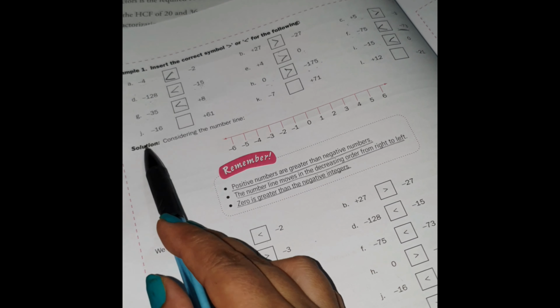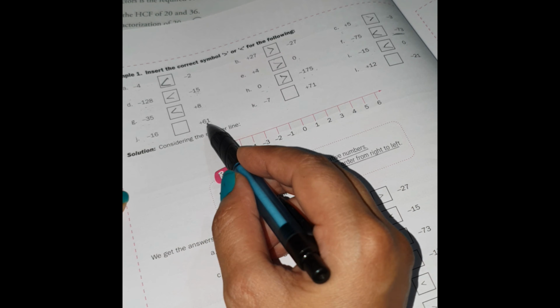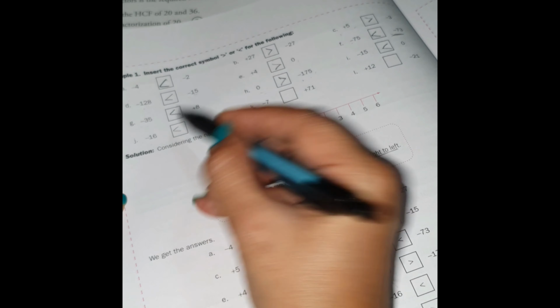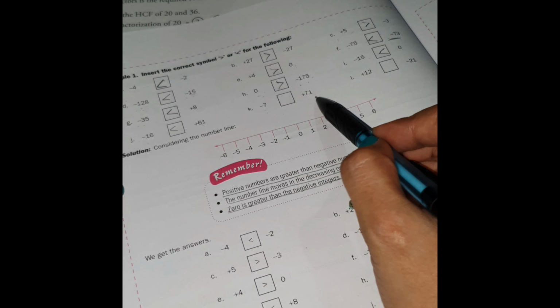देन -16 +61, सो -16 और +61 में से एक नेगेटिव एक पॉजिटिव है, सो ऑब्वियसली पॉजिटिव विल बी ग्रेटर. देन -7 +71, नेगेटिव पॉजिटिव, so positive will be greater, +71. +12 -21, so from these two the greater will be +12. Okay, so according to this you have to solve the greater than and less than.